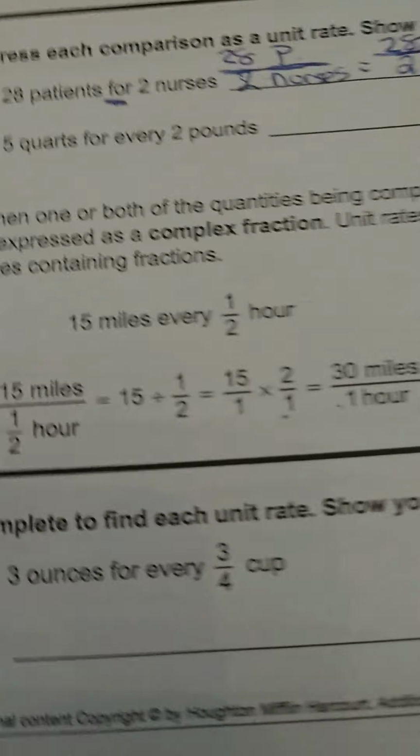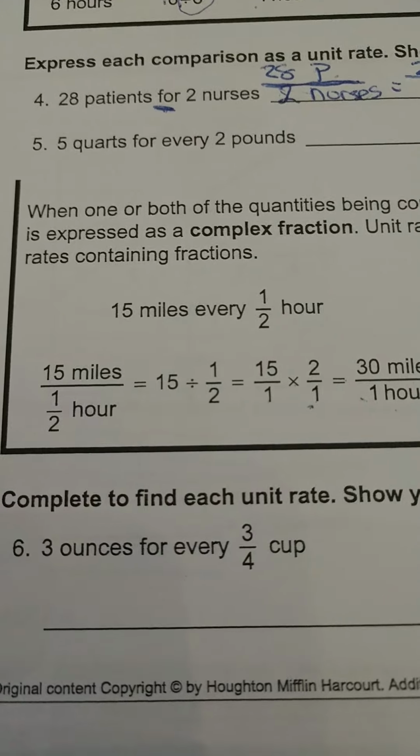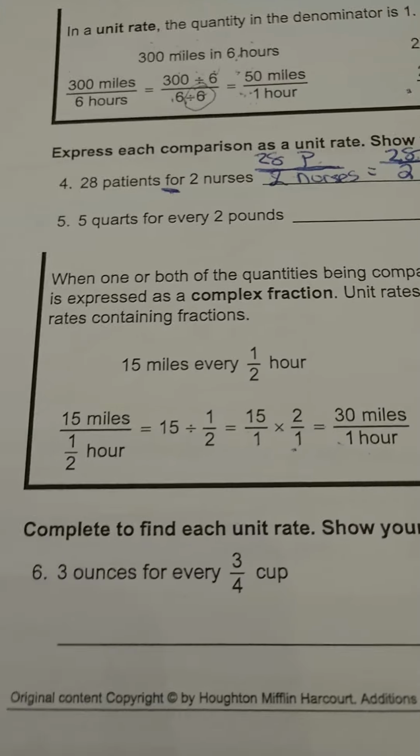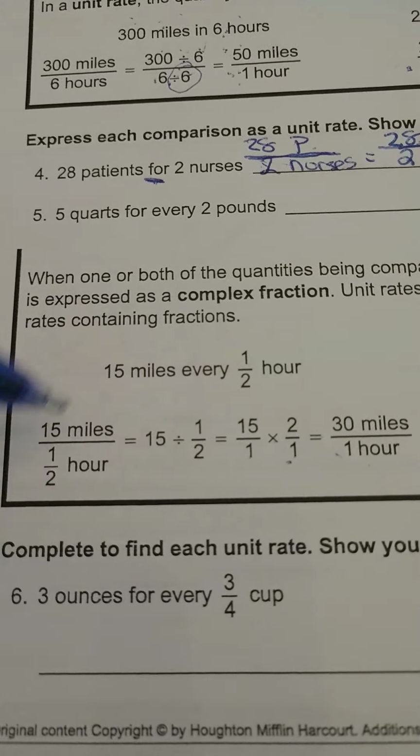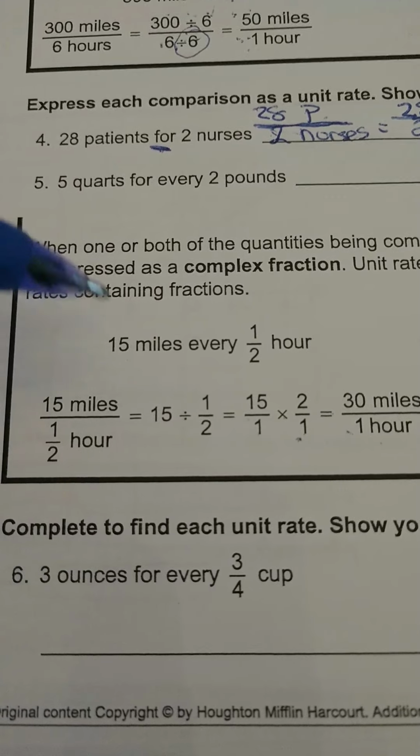So if you take a look at it, this problem that we're working on now is really similar to this problem. So if you get confused in my video, just walk through this example right here, because these two are very similar to each other. So if we take 3 ounces per 3/4 cups, we want to get to just 1 cup. We want to know how many ounces for just 1 cup. So how do I go from 3/4 to 1?